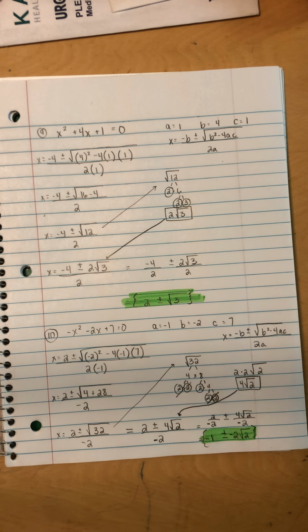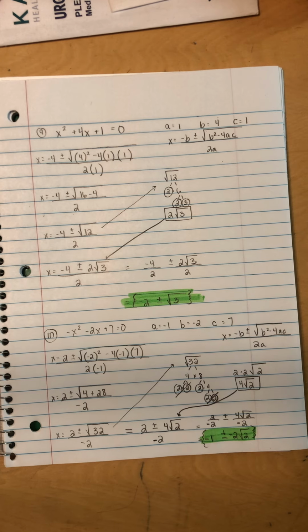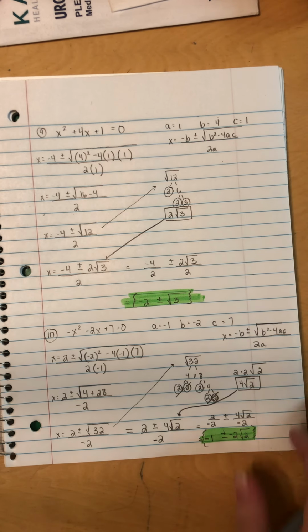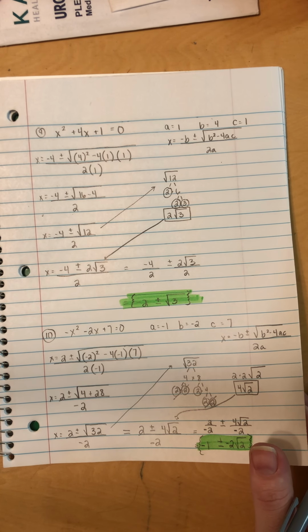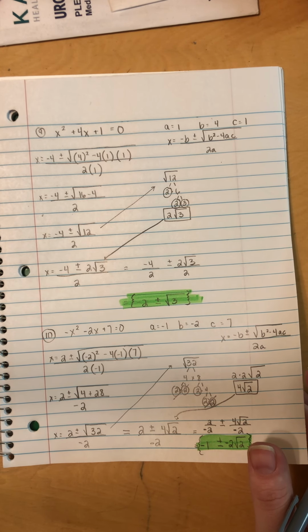Let's see. What other one? Let's do number 13. And that will probably be done. Sure, why not? Let's do 13. All right.